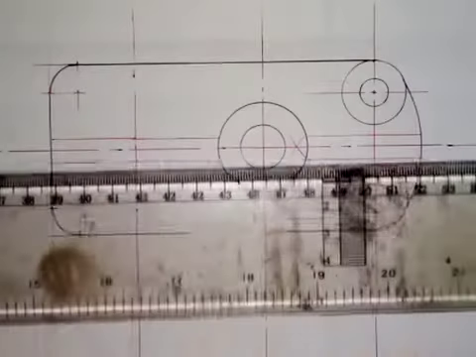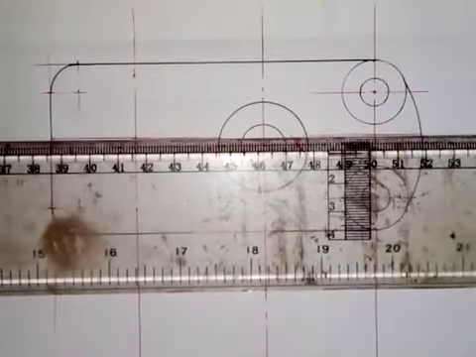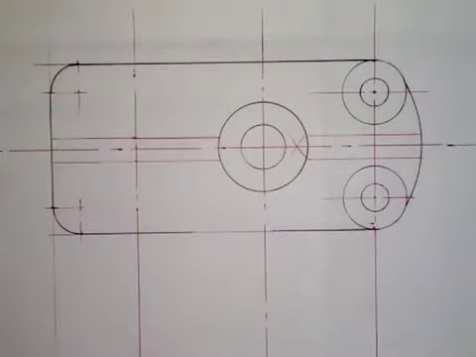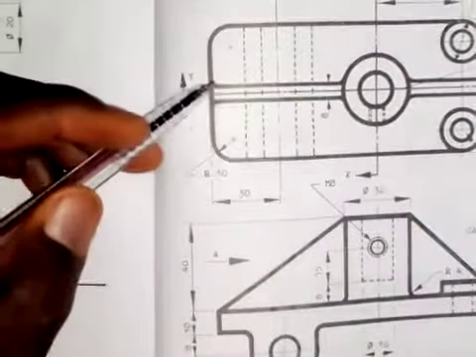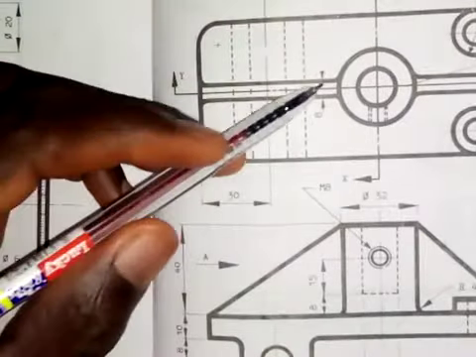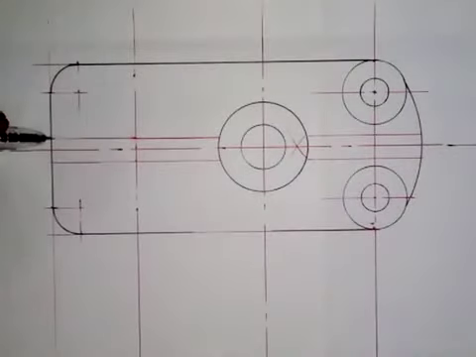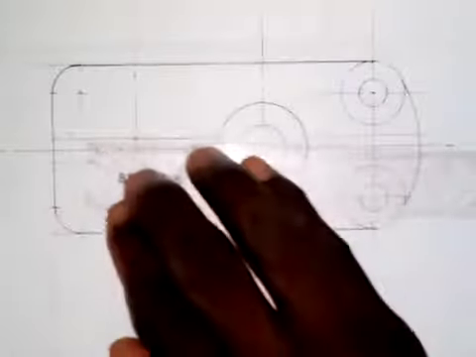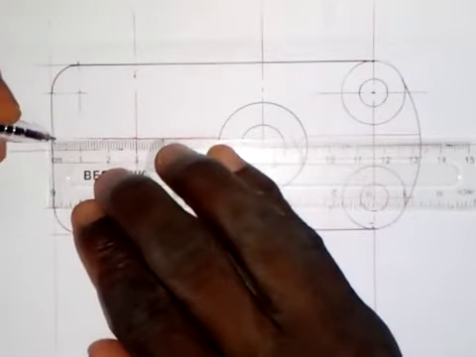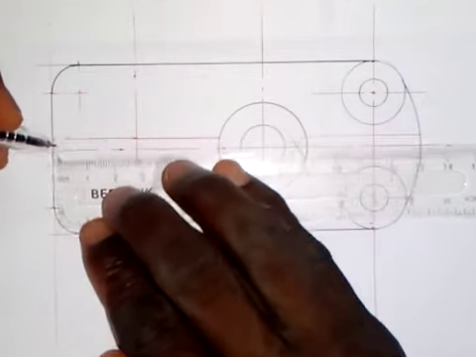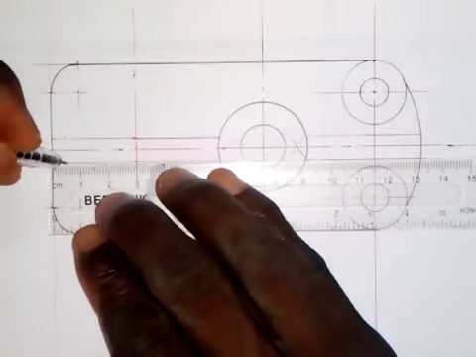Okay, so the next thing I'm going to do here, we have a small curve around here in the plan. So we have it here and here, here and here. I need to form a square around here. So I just form a square of 5 millimeters. So to bring out that curve, 5 millimeters here. So I will do it here, 5 millimeters.